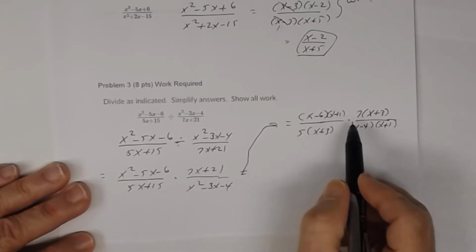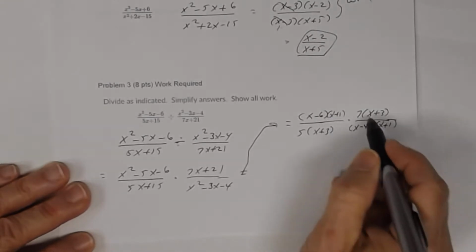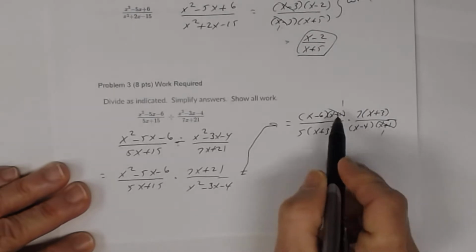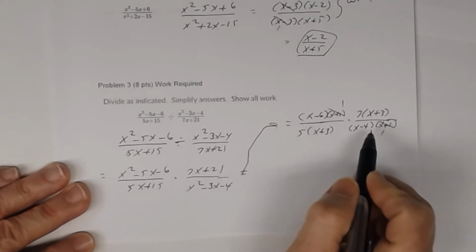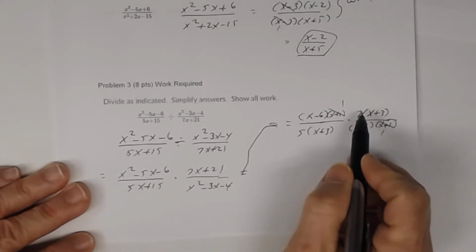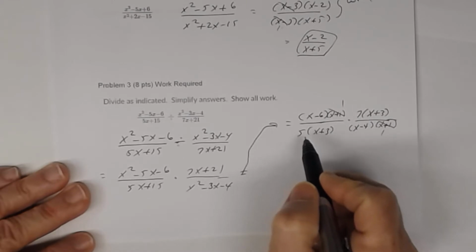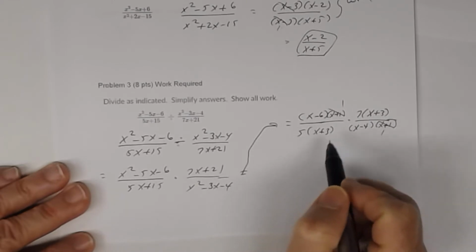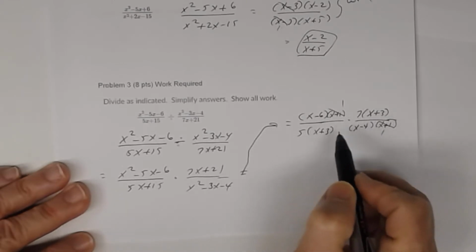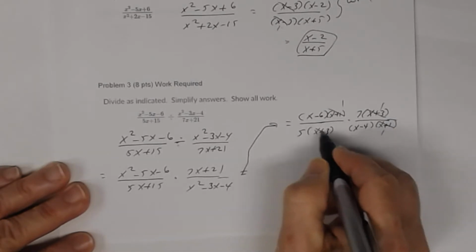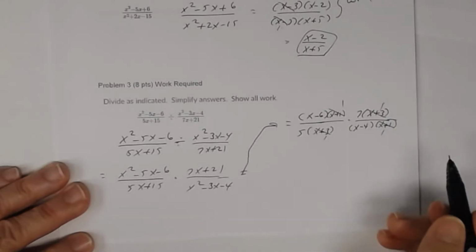The next one's x plus 1. That reduces with this one. I see 1 here, so those divide out. Remember, factors of 1s in their place. The next factor is a 7. I don't see any factors that 7 will reduce into. The next factor is x plus 3. I see 1 here, so those divide out, and then that's it. That's all I can reduce.